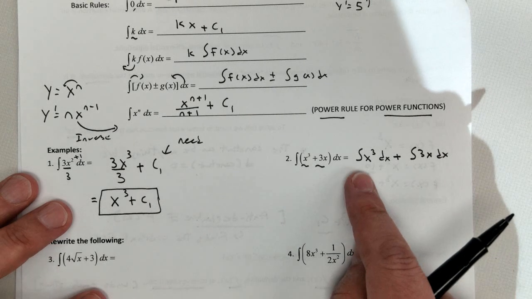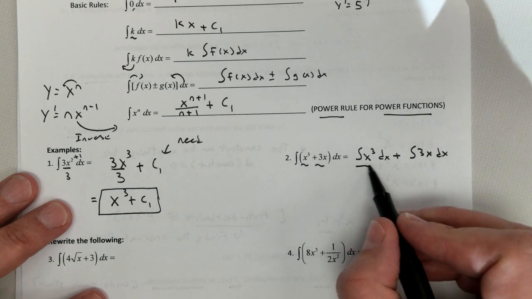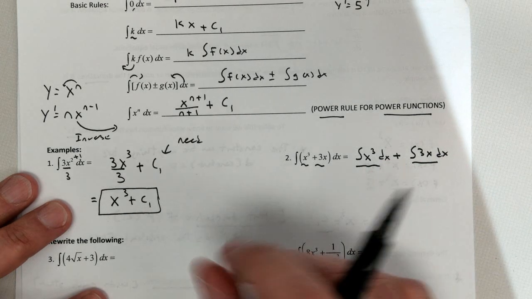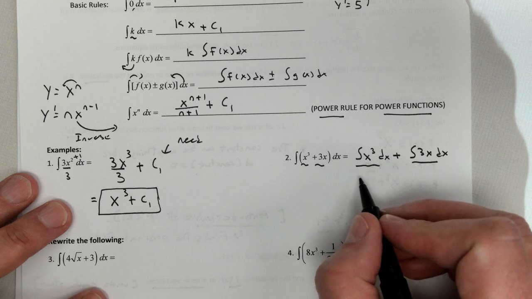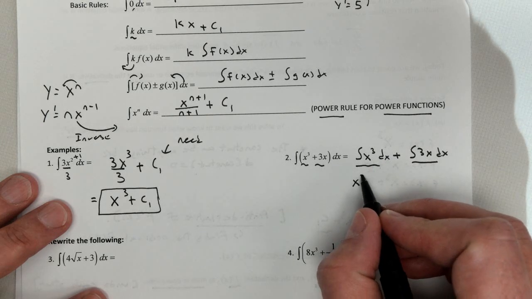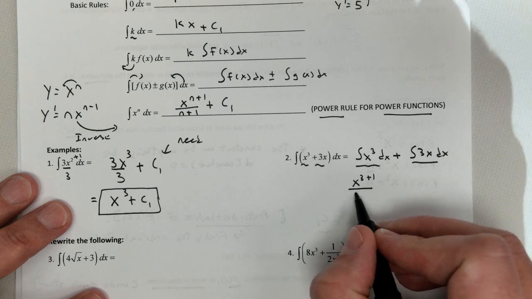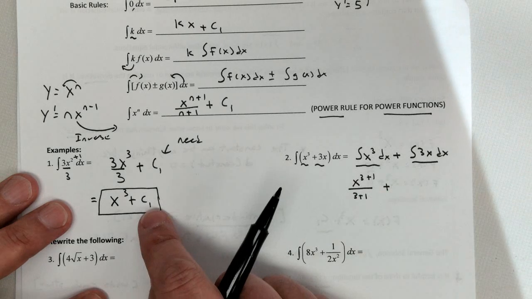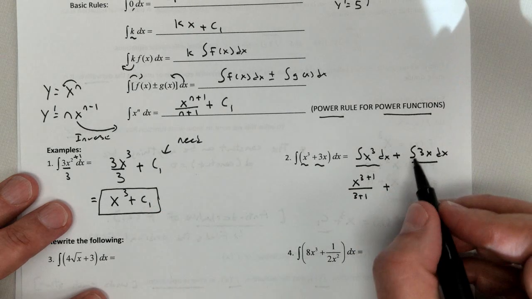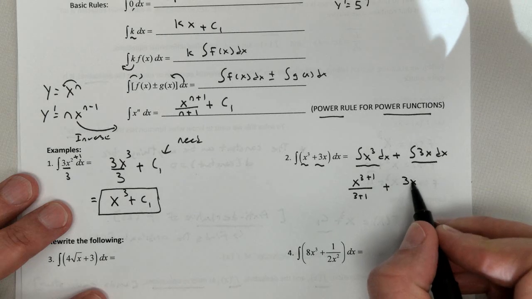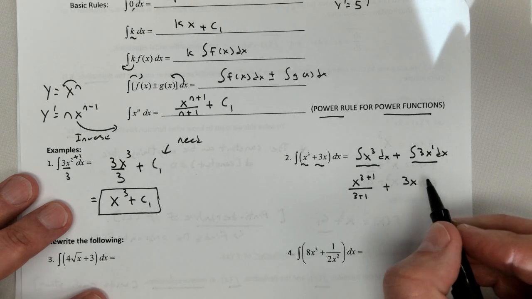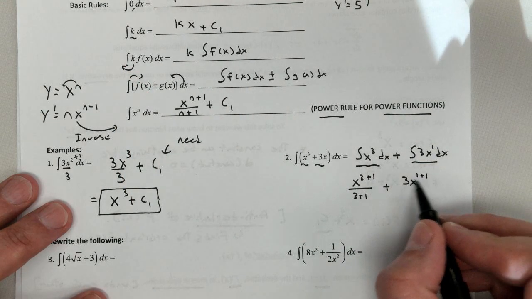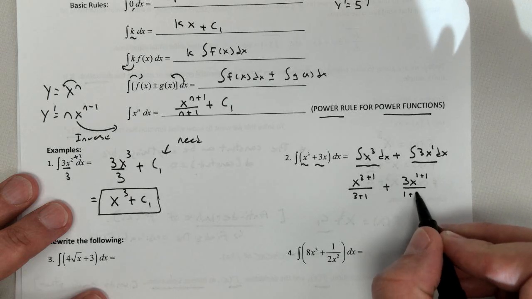What I could do now is apply the power rule to both of these separately. And remember, we're not going to do this ever again. In the future, we're just going to do this a little bit quicker. So my rule says I can add 1 to the power, so this is going to become x to the 3 plus 1 over 3 plus 1, plus a constant, but we'll talk about that in a minute. Over here, I'm going to do the same thing with the 3x. There is a 1 there, so when I add 1, we get 1 plus 1, and I'm going to divide by that 1 plus 1.